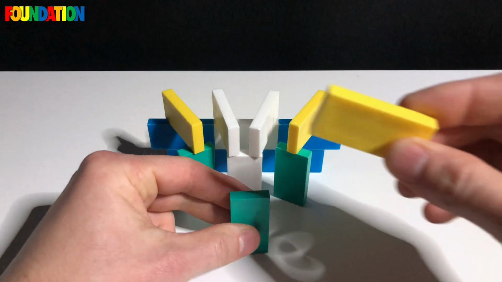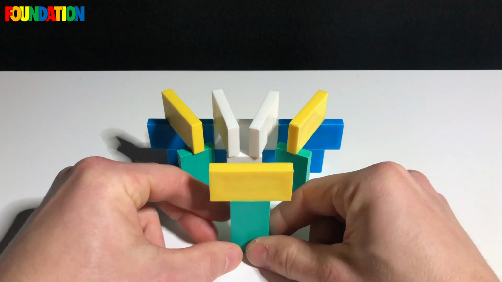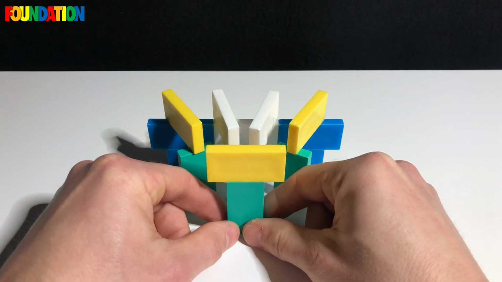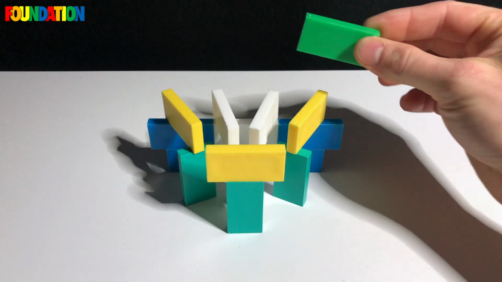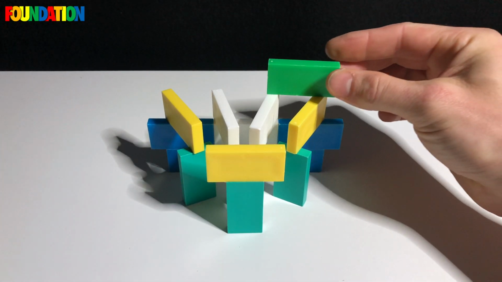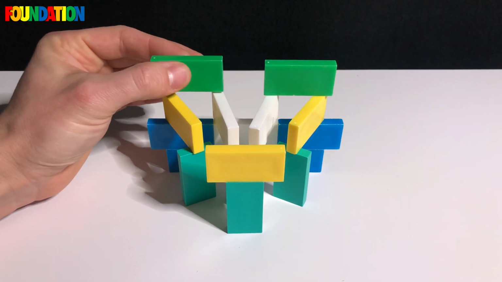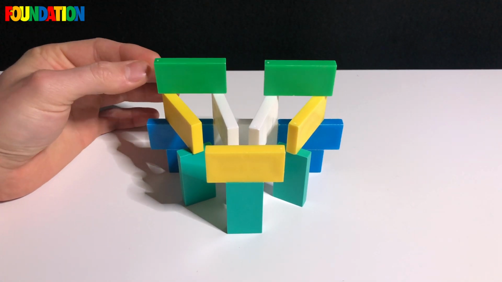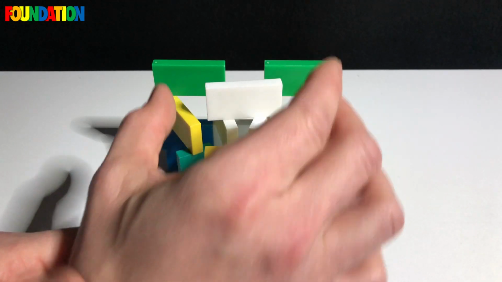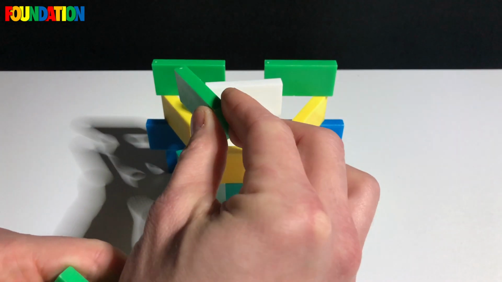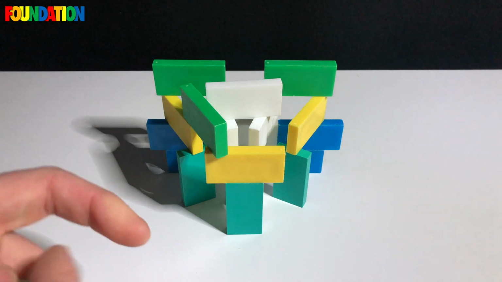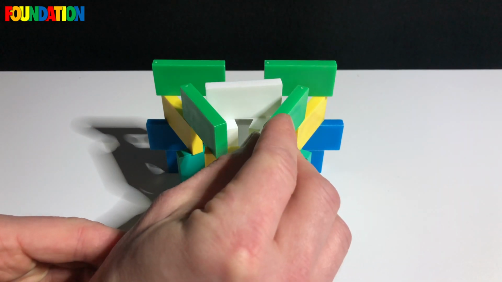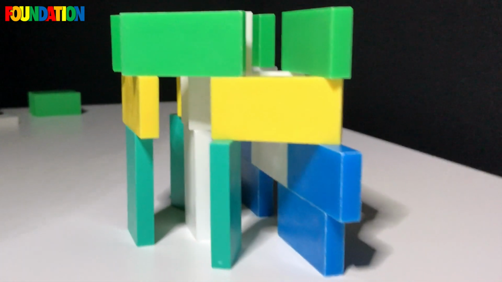Next, I place a horizontal yellow domino atop a vertical teal domino, then center it at the front of the foundation. I place green dominoes between the white and yellow dominoes on both sides at the back of the foundation. I place a white domino across the center, then two existing green dominoes to link the front with the rest of the foundation. The foundation is now complete.